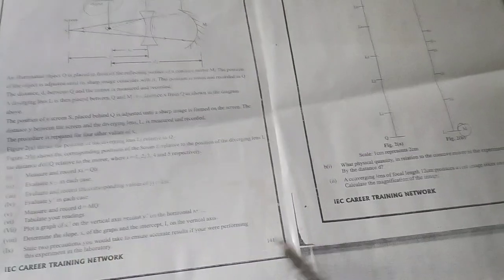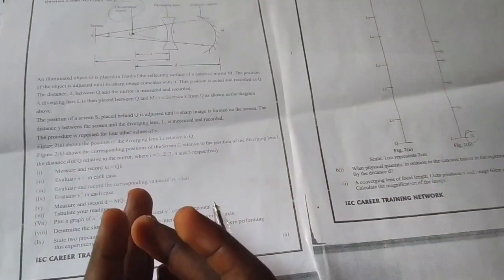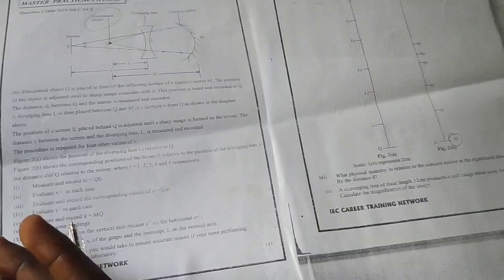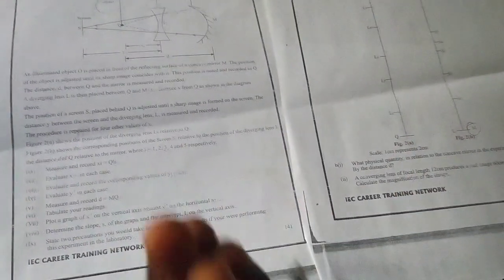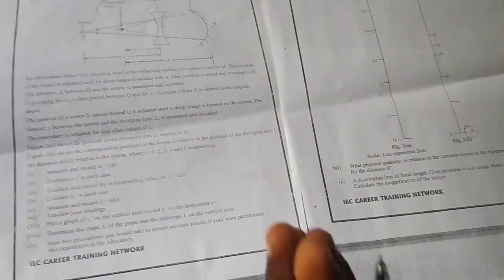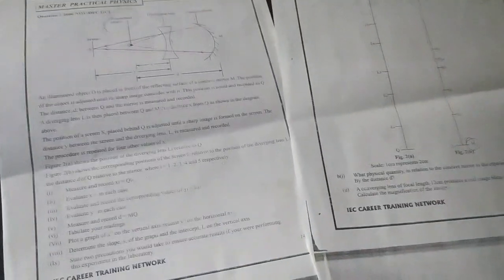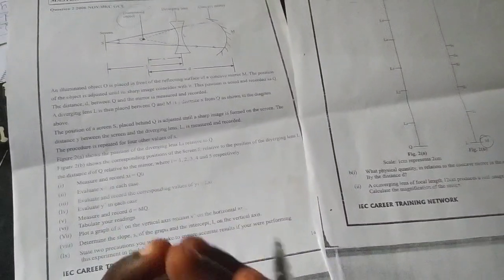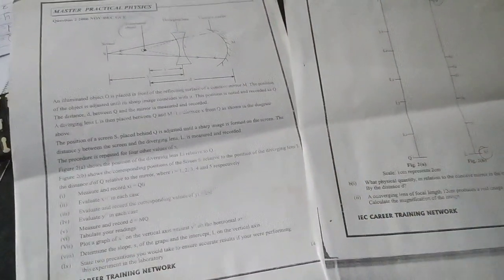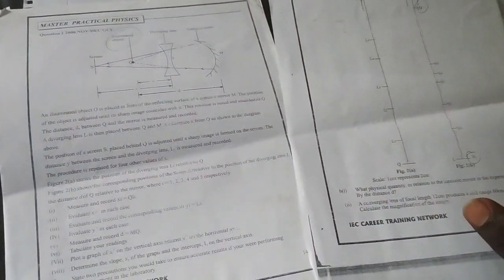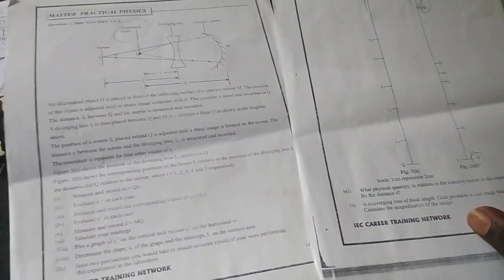So the first one is that I will ensure the object, the ray box, the lens, the mirror and the screen are well aligned on a straight line. That's the first thing. Number 2, I will avoid parallax error when reading the meter rule. Number 3, I will ensure that the object is well erect, that is standing upright. So I think that 3 is enough for you. They ask you to state 2. And if you want more videos on precautions, you can let me know in the comment section.